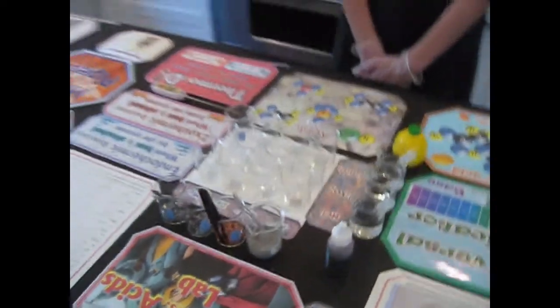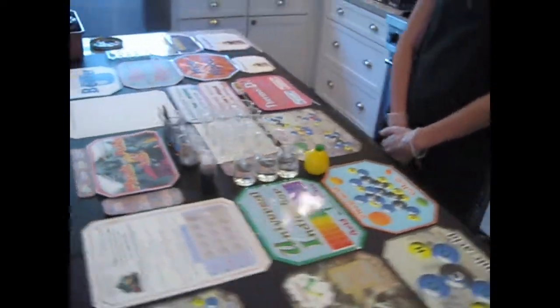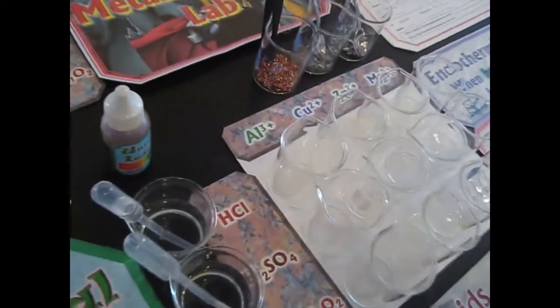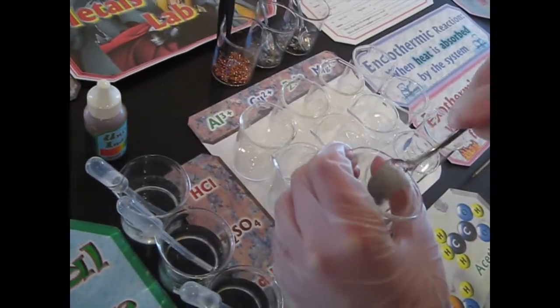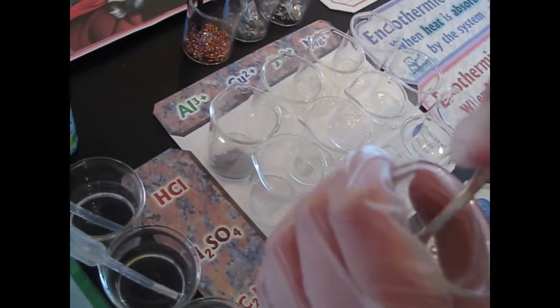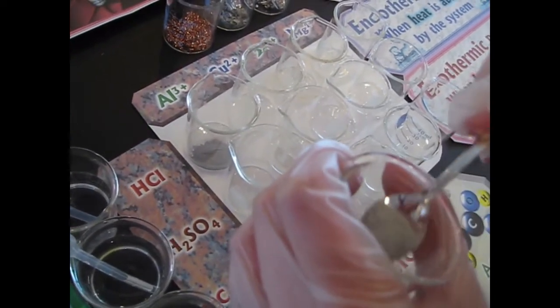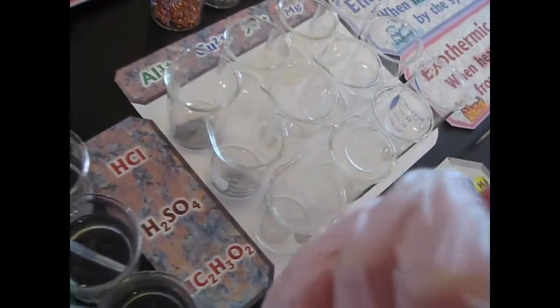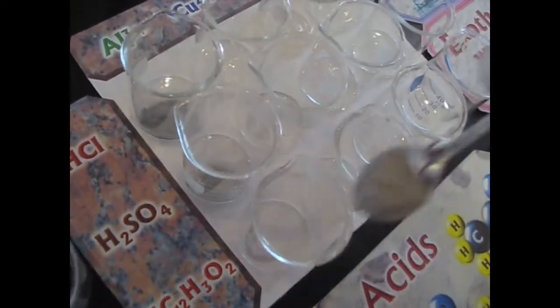So first of all, Giovanna, could you put the metals in? Could you say the name of the metal you're putting in? Do you want help? Sure. First one is Al, my Uncle Al, aluminum. The thermite is his nickname. Well, I mean, he's involved in the thermite reaction. So she's putting in a little scoop in each one.